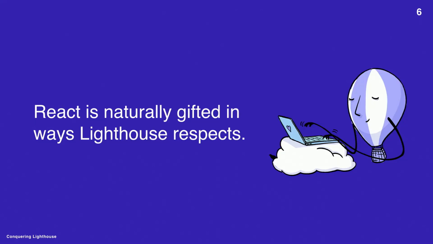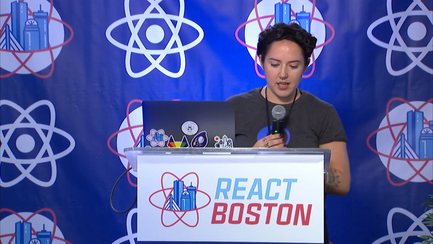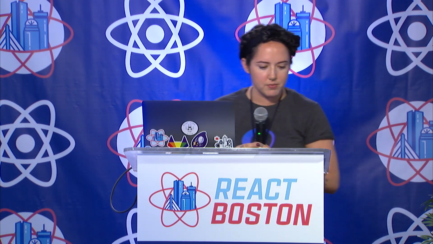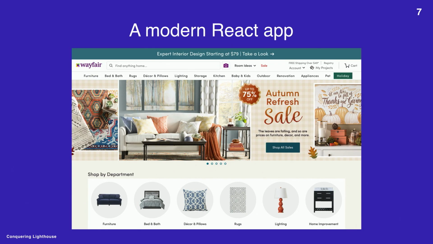But React is actually very gifted in ways that Lighthouse respects. And that's because of React components, which help with loading your CSS, HTML, and JavaScript as they're needed. So that helps a lot. And here's a good example of a modern React app. We've got Wayfair, and that's what I dug into a little bit. Hope you guys don't mind. Don't worry about it.